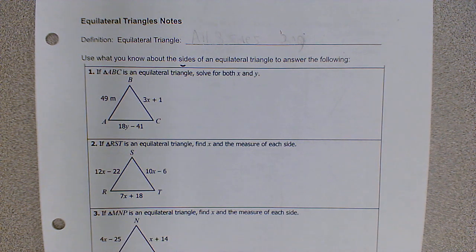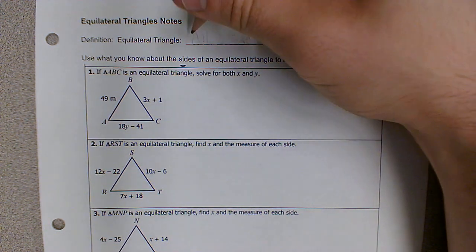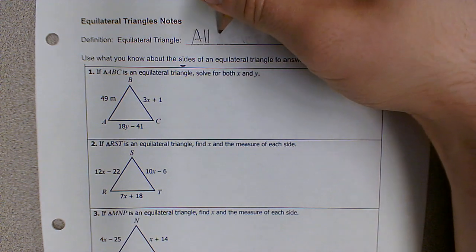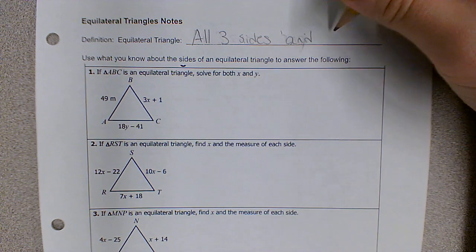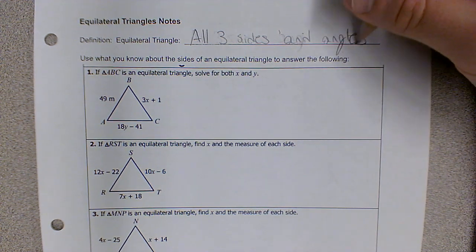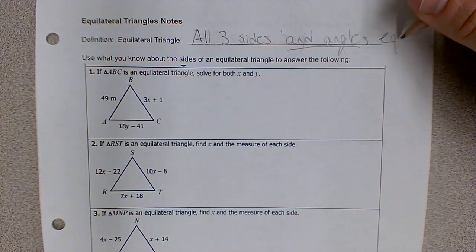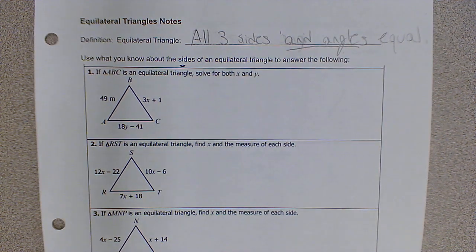So we're going to take these as an opportunity to synthesize a lot of our ideas and to make sure you've got everything you need to do well in that test. So let's start with the definition. An equilateral triangle has all three sides and angles, can't forget those, equal. That's it. That's really all there is to it. You're going to have some questions that test that knowledge, but really that's all it comes down to.